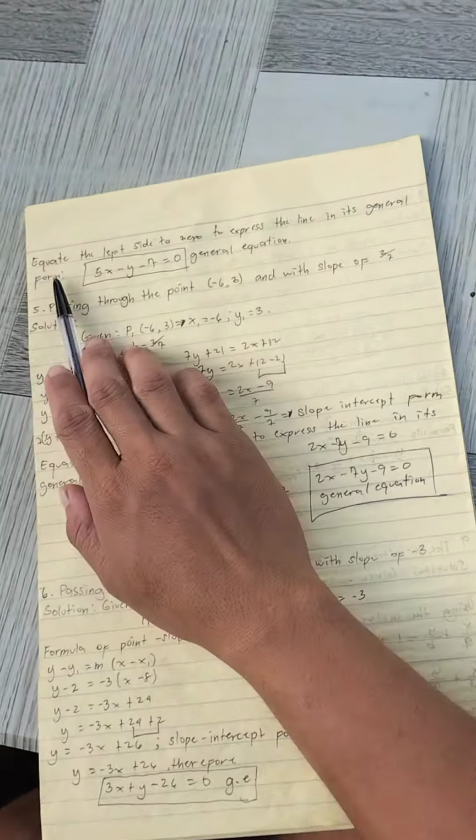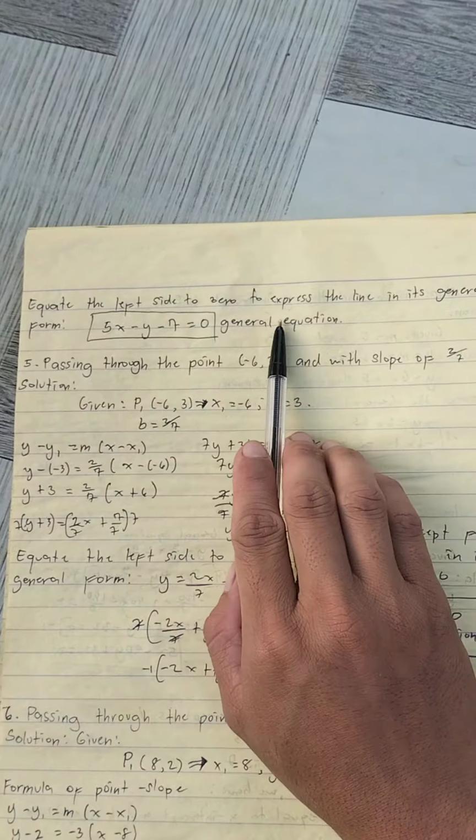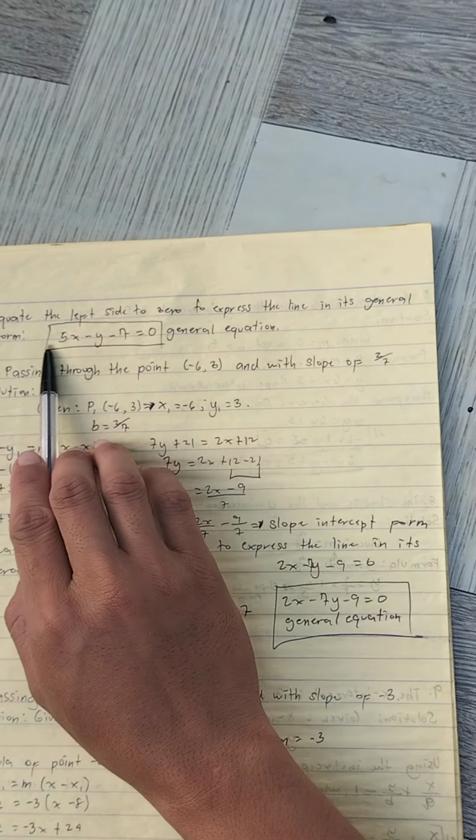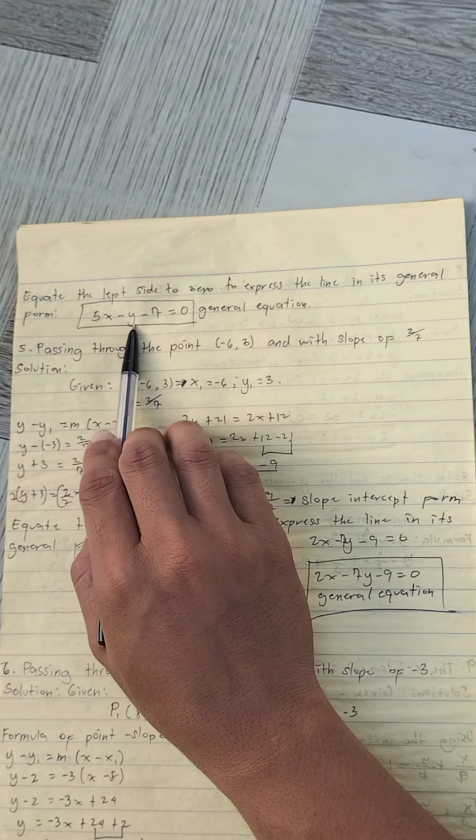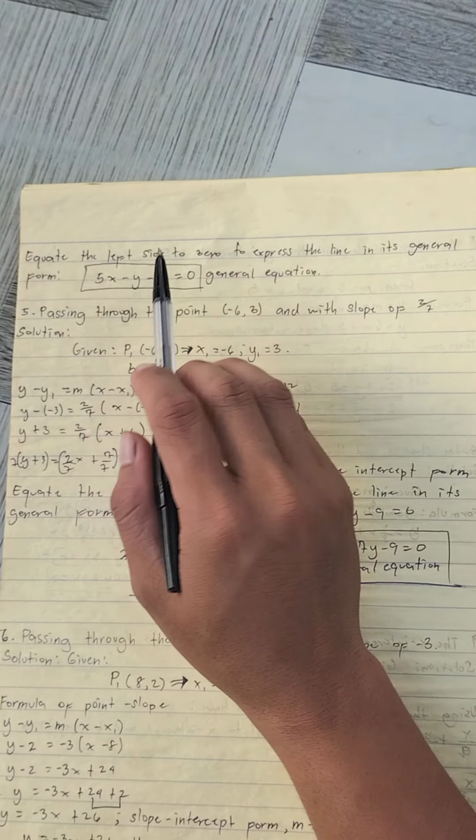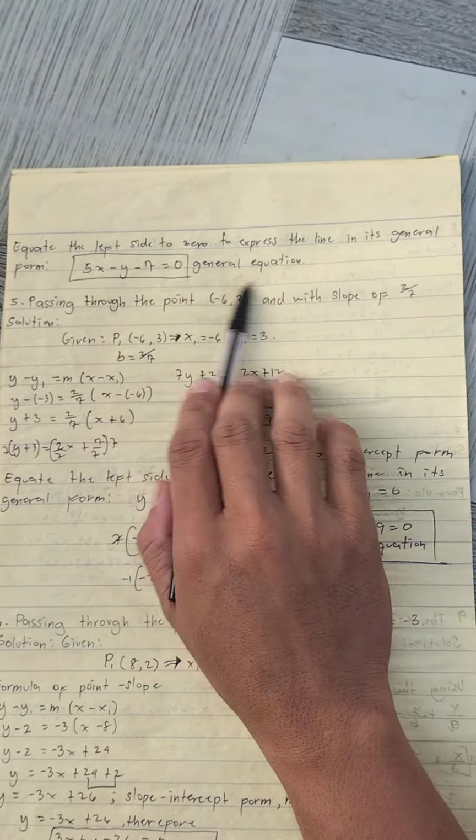And now, I'll equate the left side to 0 to express the line in general form. So, 5x minus y minus 70 is equal to 0. So, this is our general equation.